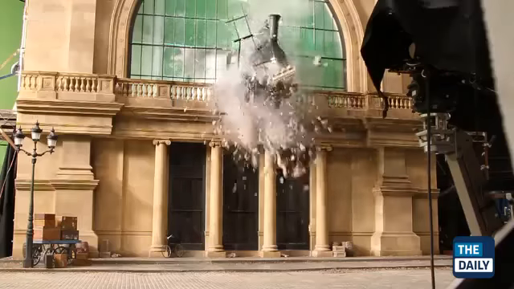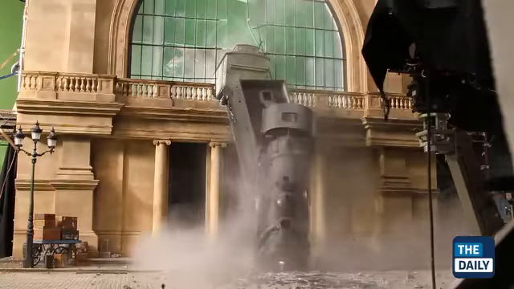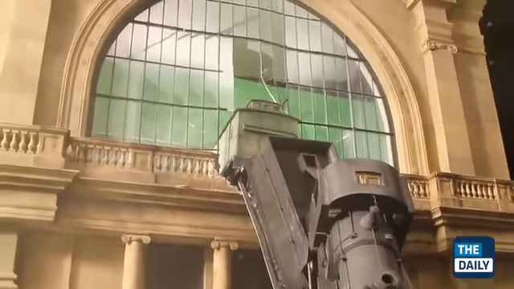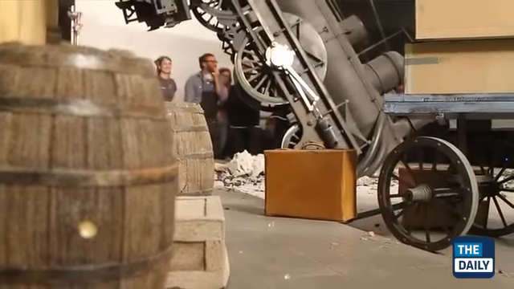One of the things I really enjoy about the miniature work still is that there is a certain amount of imperfection and a certain amount of spontaneity that happens. And that's what makes those shots look that much more real.